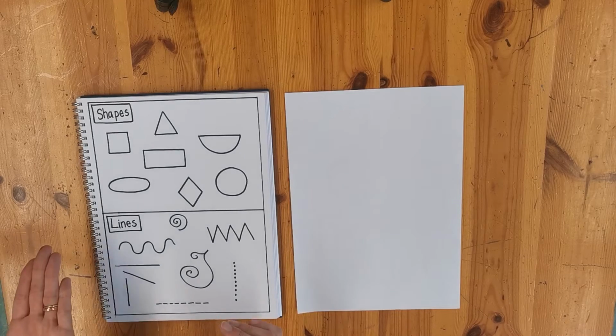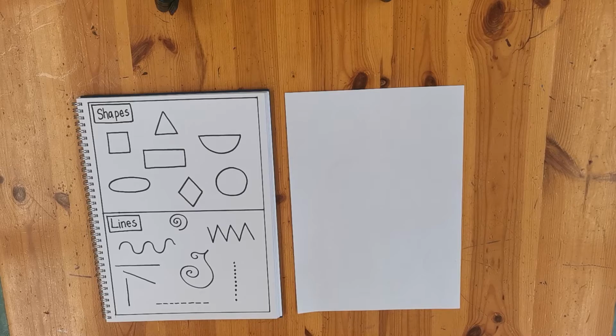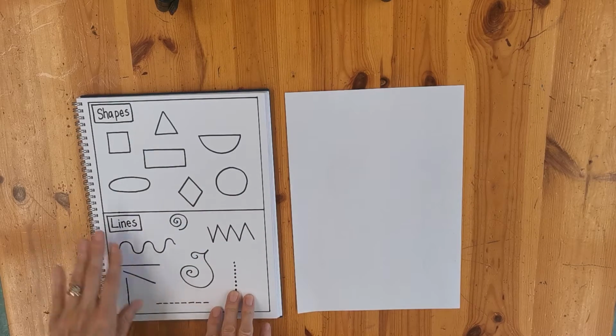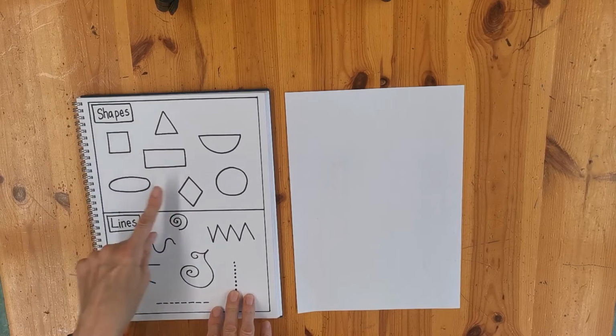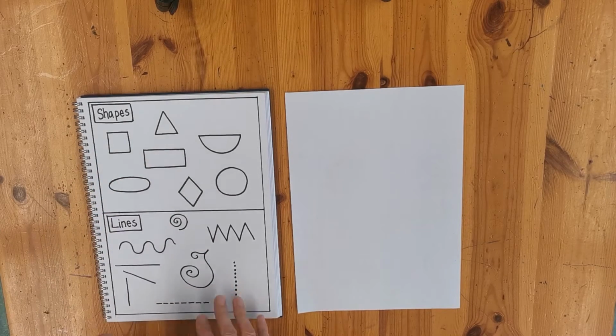Is it going to be a giraffe? Is it going to be a Venus monster? Is it going to be a butterfly? Think about what shapes you could use for your character. I think I'm going to try a giraffe. And I'm going to make my giraffe from a mixture of squares and rectangles.